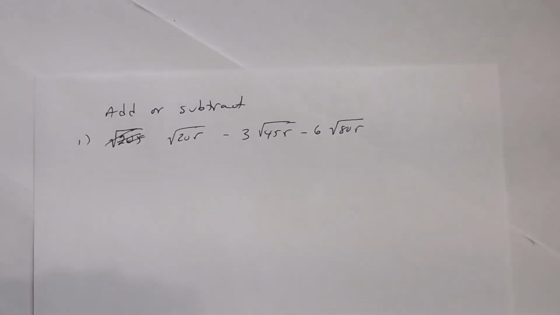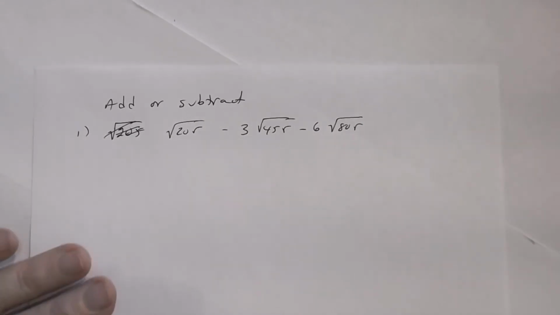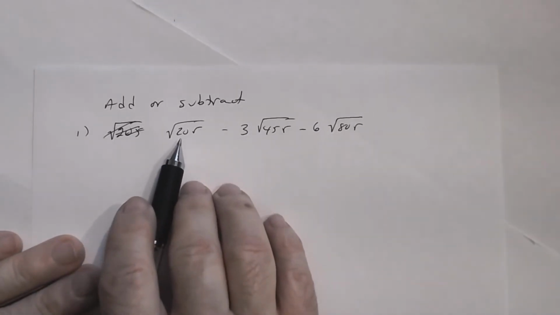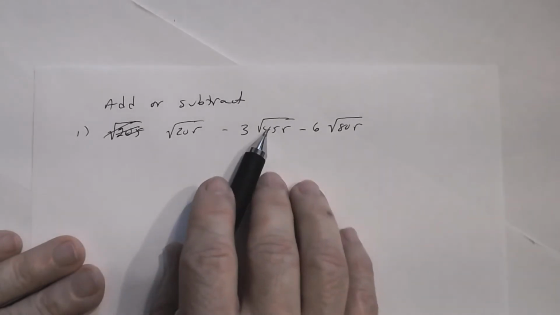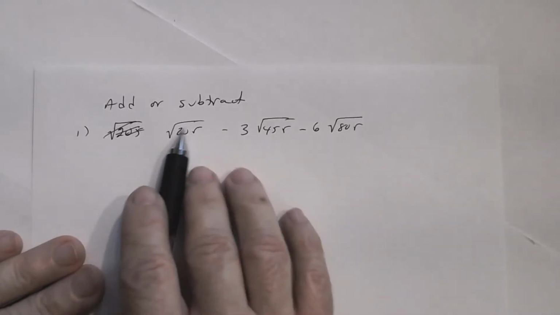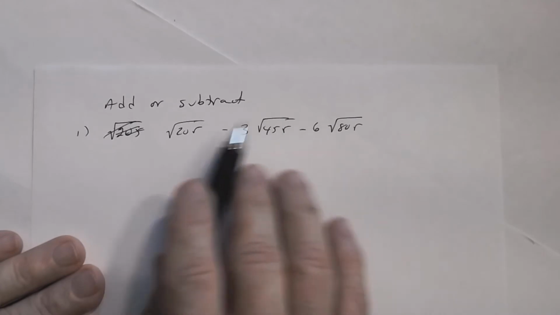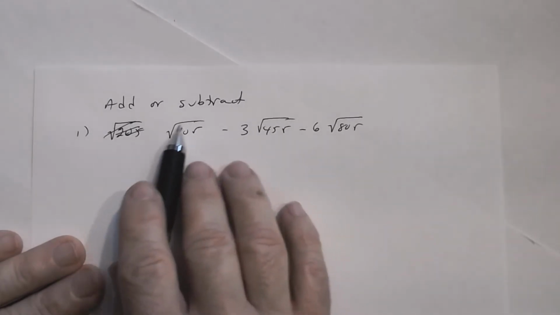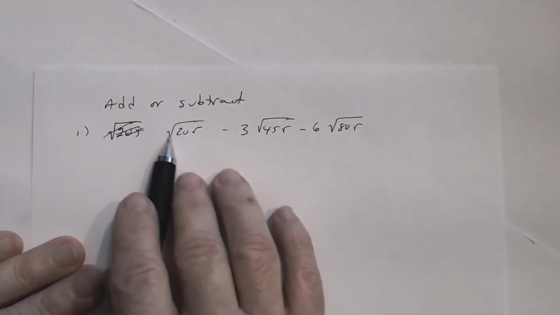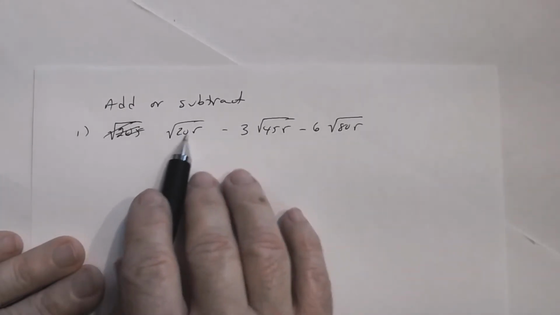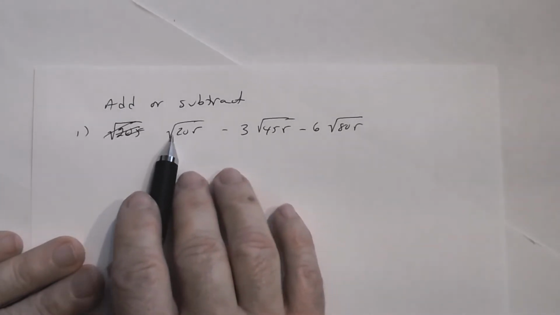Okay? All right, now, you need to make sure, remember, none of those look like they're like terms, because even though the indexes are the same, they're all square roots, the issue is that the radicands look different. But remember, in the previous lesson, you need to see if you can simplify the radical.